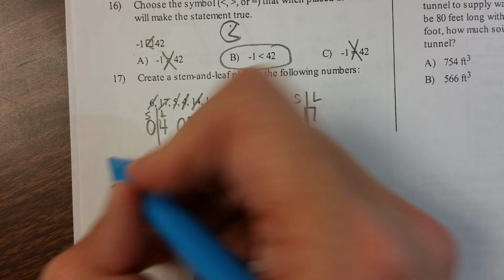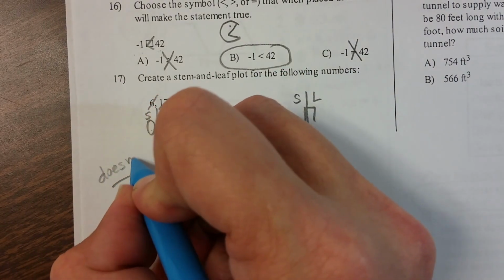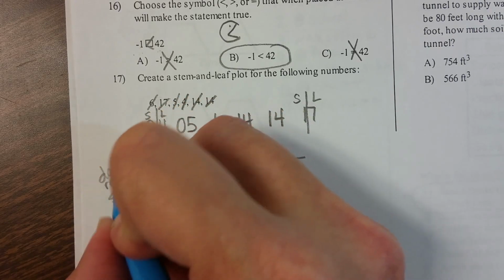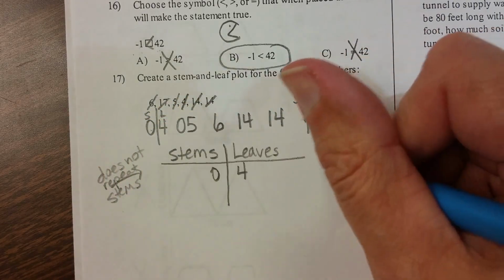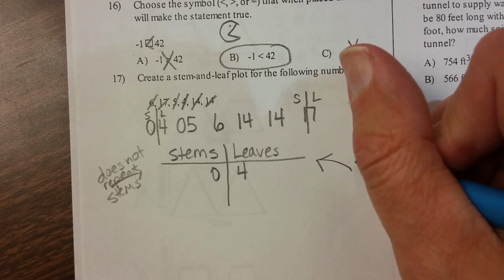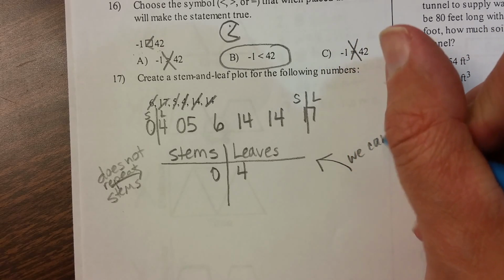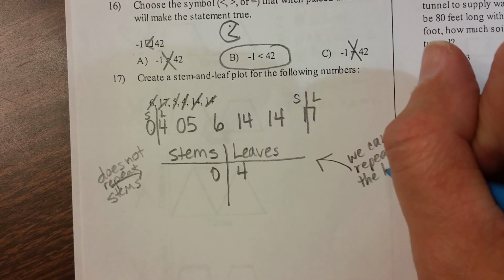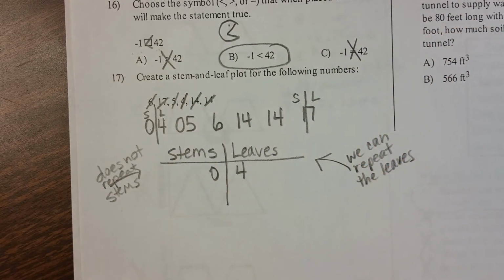So this side does not repeat. So we do not repeat the stems. If we do repeat something, it would be leaves. We can repeat the leaves. Because this type of stem and leaf plot is used for different pieces of data, and sometimes that helps us sort the data because of the way that we're sorting it out now. We'll talk about that later.